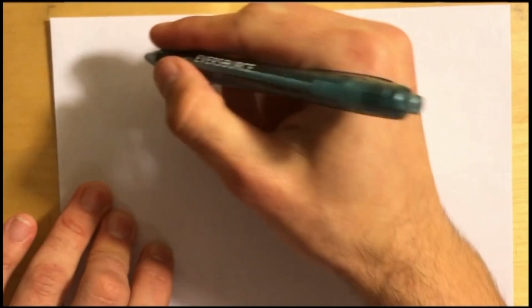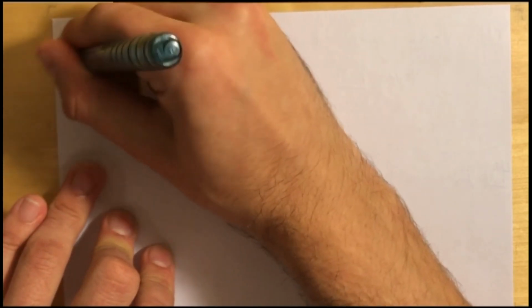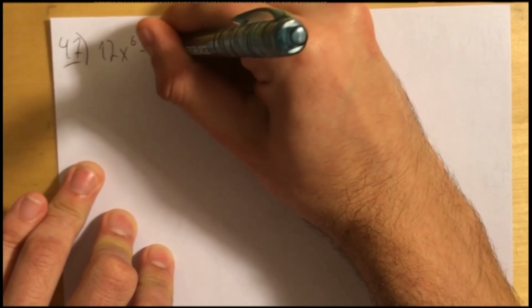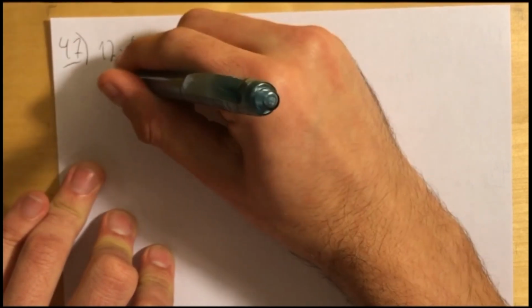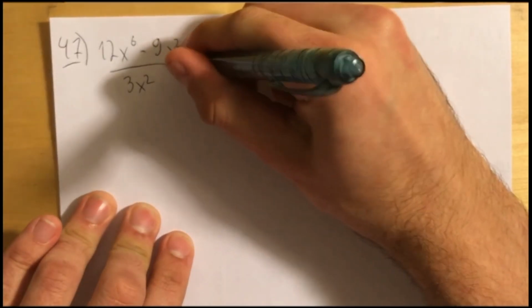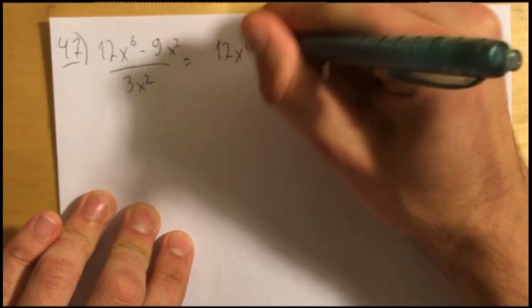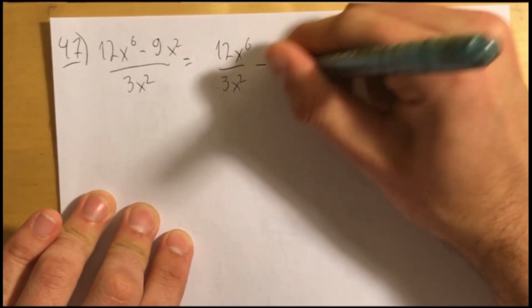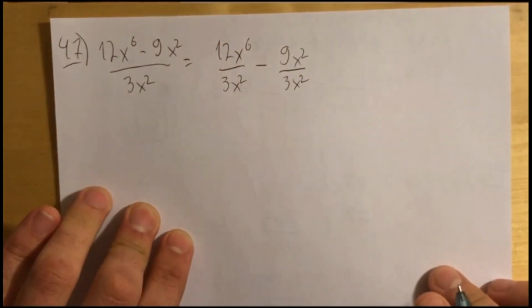Problem 47. For all non-zero values of x, evaluate this expression. 12x to the 6th minus 9x squared over 3x squared. We can rewrite this as 12x to the 6th over 3x squared minus 9x squared over 3x squared.